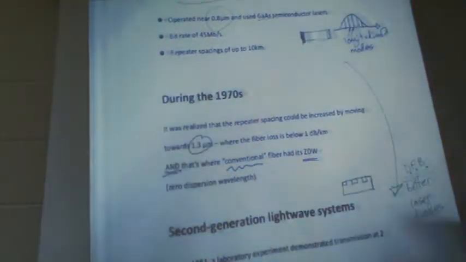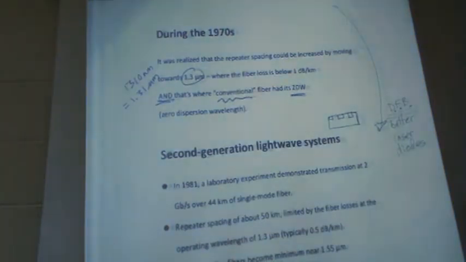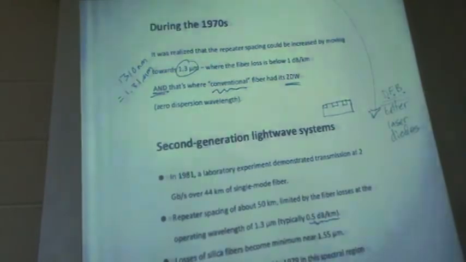So second generation moved over to 1310 nanometers, 1.31 micrometers. But then, let's see, what's the homework asking about? The loss here at 1.3 microns was about half a dB per kilometer.